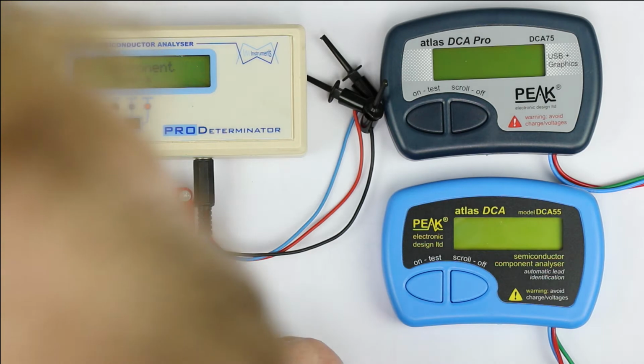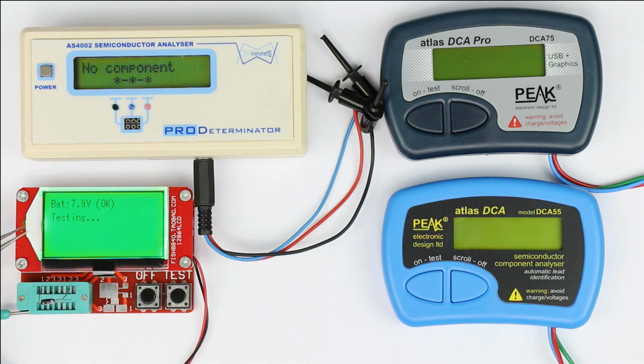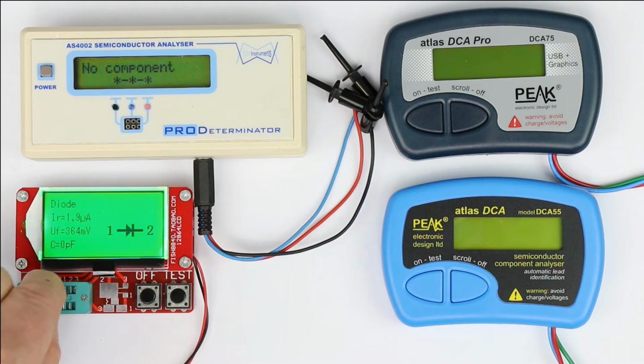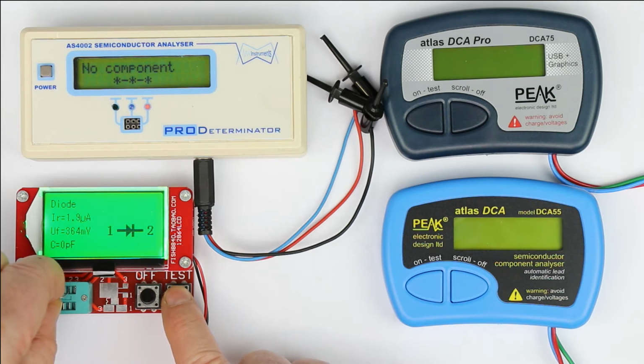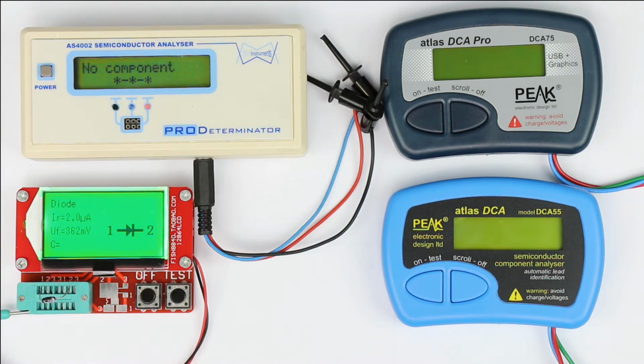It's an AA143 in this case, and we will see that the reverse current is now in the microamps region. You could even experiment with heating it up, and you will see that the reverse current of germanium diodes and also transistors increases significantly with temperature. Perhaps we can even simulate this here when I've heated it with my fingers. Yeah, you see now it's 2 microamps.